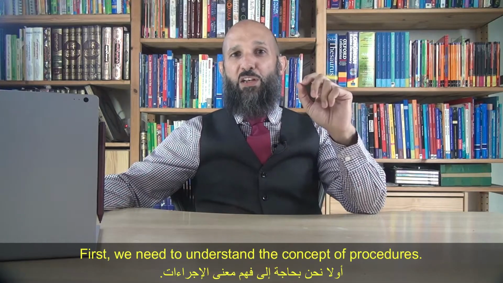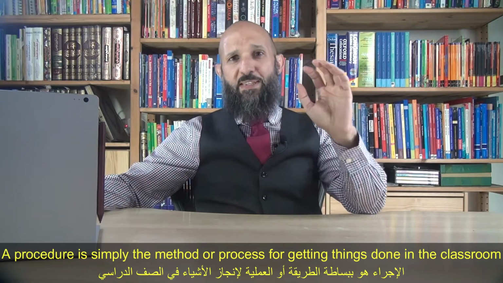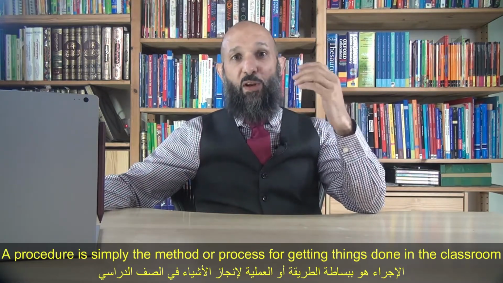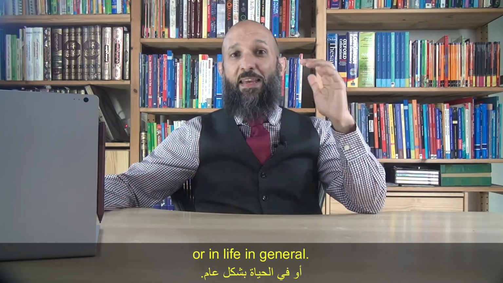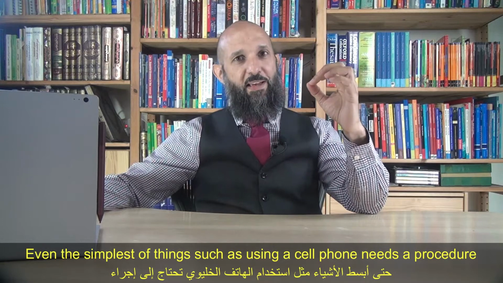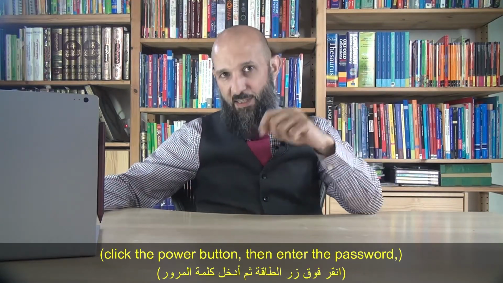First, we need to understand the concept of procedures. A procedure is simply the method or process for getting things done in the classroom and in life in general. Even the simplest of things, such as using a cell phone, needs a procedure: click the power button, then enter the password.